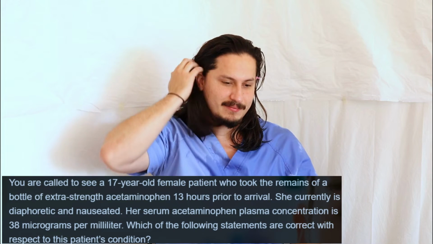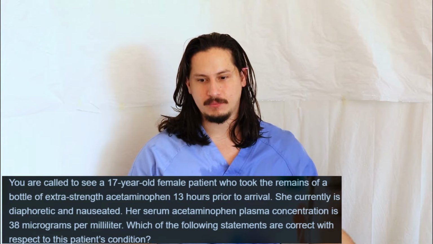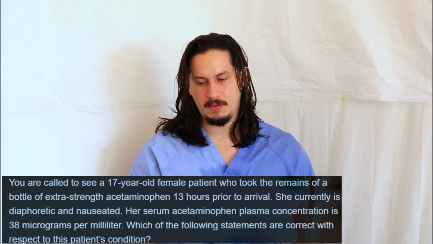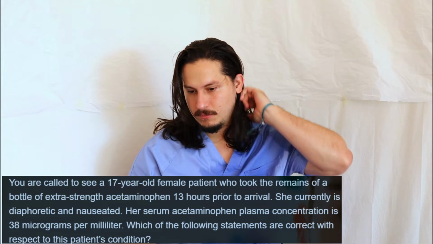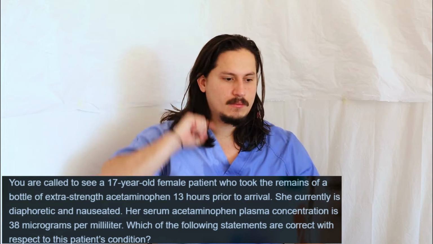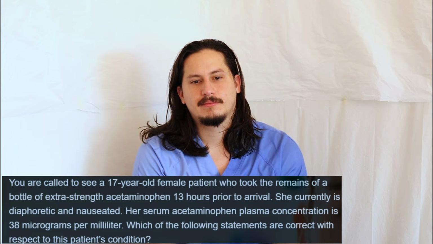A 17-year-old female patient who took the remains of a bottle of extra-strength acetaminophen 13 hours prior to arrival. Okay. She currently is diaphoretic and nauseated. Her serum acetaminophen plasma concentration is 38 micrograms per milliliter. Which of the following statements are correct? Overdose of acetaminophen, go on.